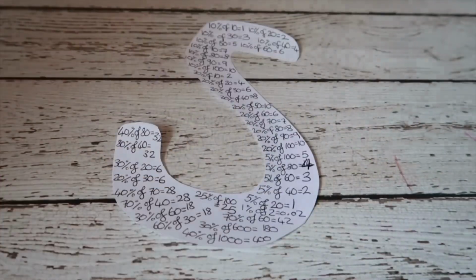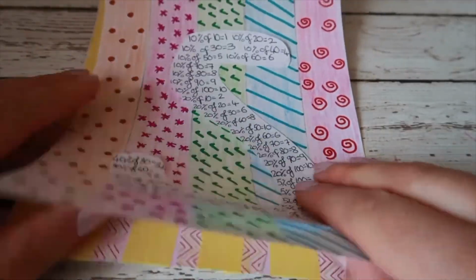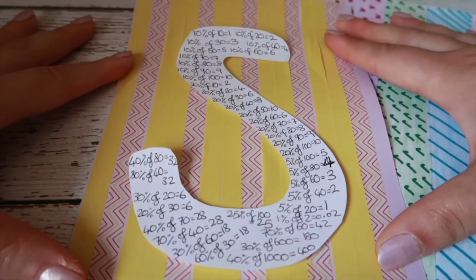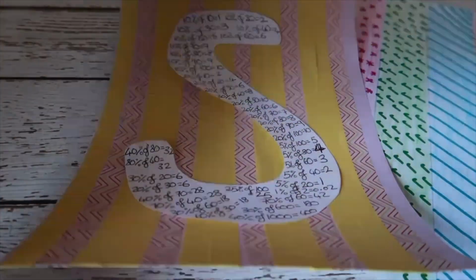Okay, once your letter is ready, you can stick it onto your background, whichever one that you've done, either the washi tape or the one with the colouring pencils.